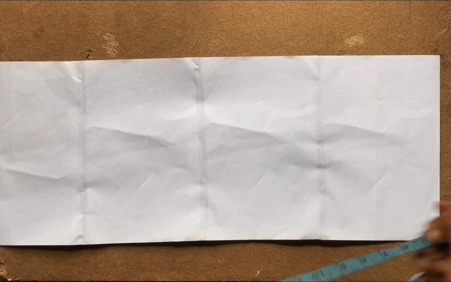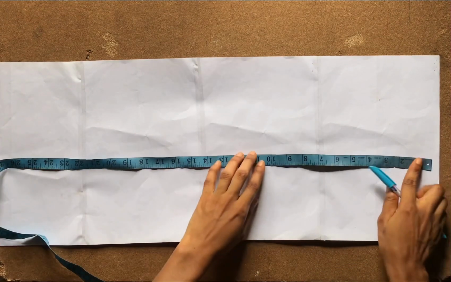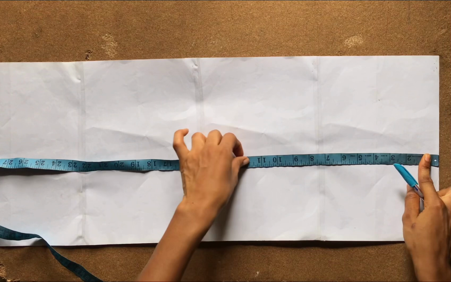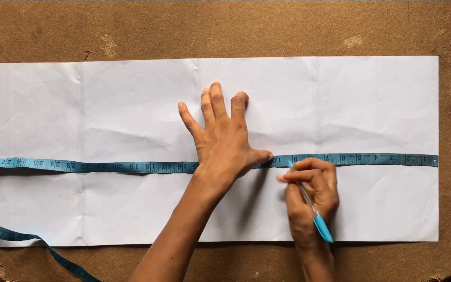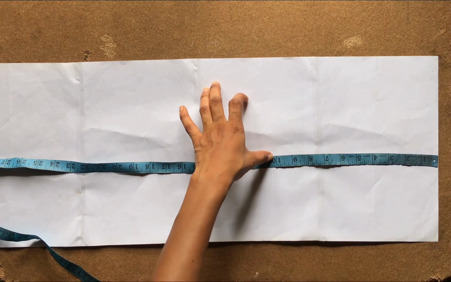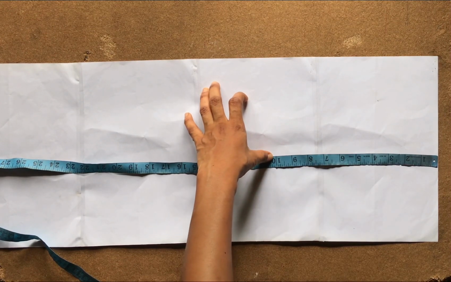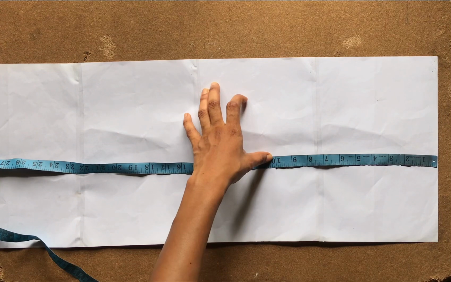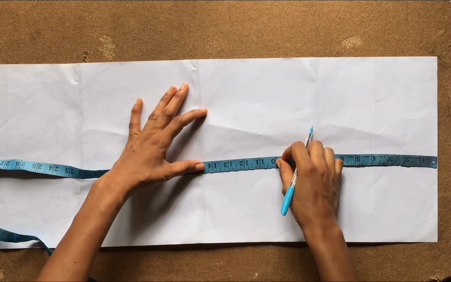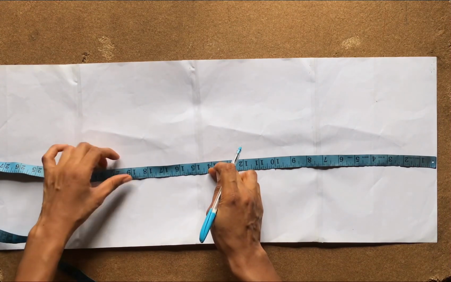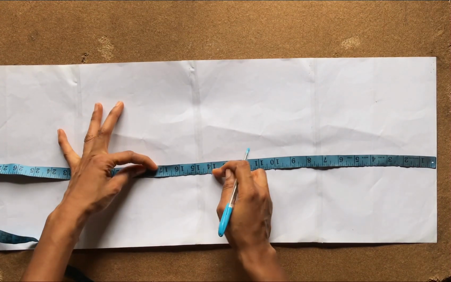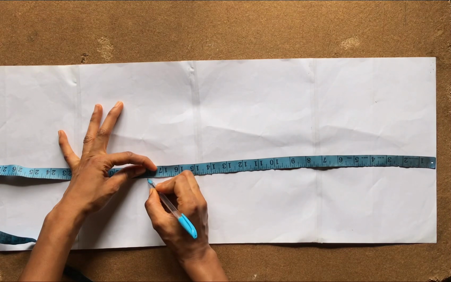So I'm going to show you how I'll convert a basic bodice block to an off-shoulder bustier pattern. Okay, so what I'm marking now is the vertical measurements. From the shoulder to the bust point of the client I'm working with is 10 inches. Shoulder to the underbust is 14 inches. Shoulder to the waistline, which is the half length, is 17.5 inches.